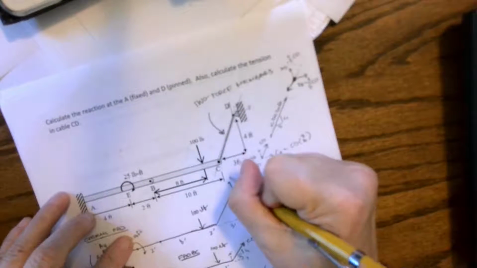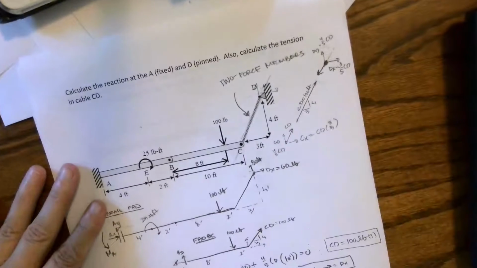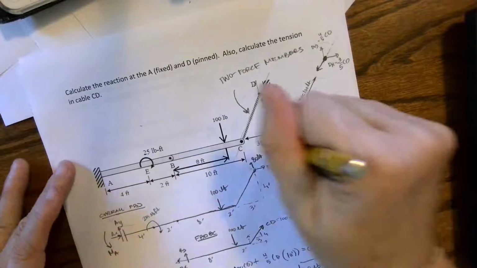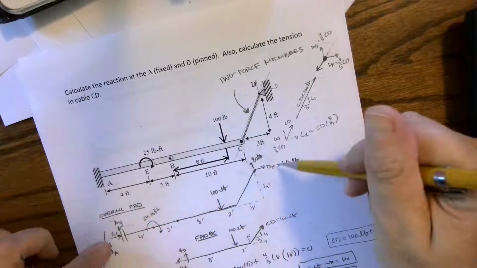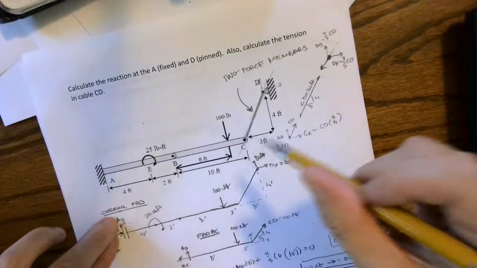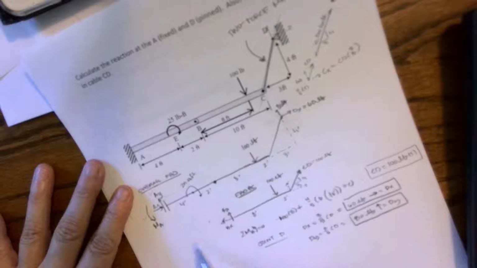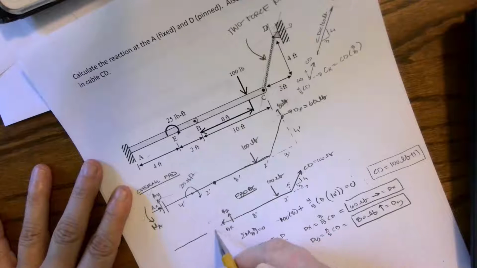So let's look at this overall. So now if I look overall, I could look at my overall picture, and I could sum forces X, sum forces Y, sum moments, and calculate everything here. My other option would be, I could look at this pin here at B. I know that it acts equal and opposite.